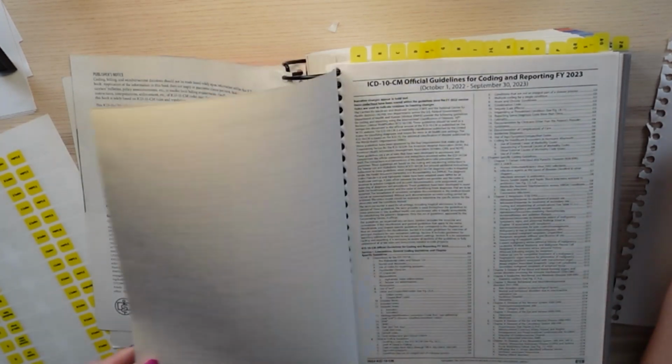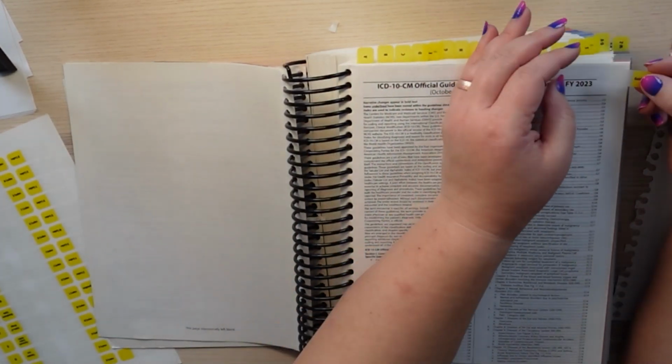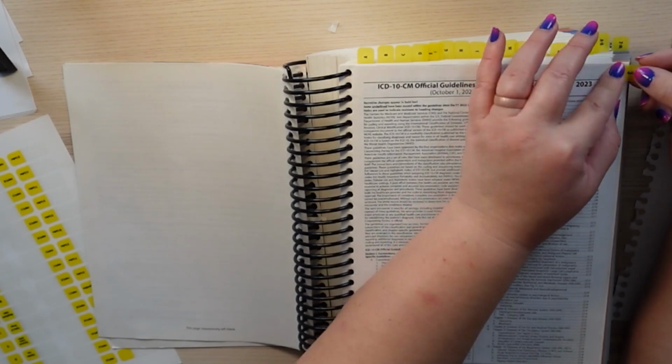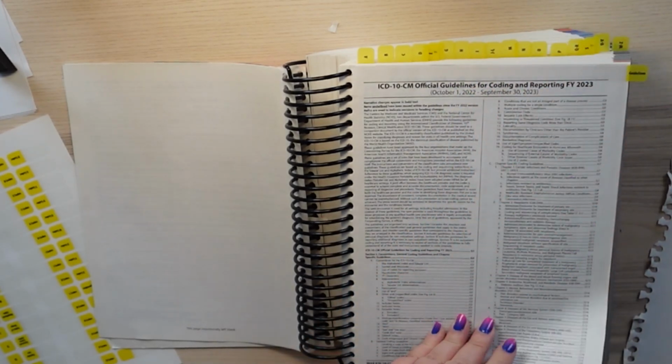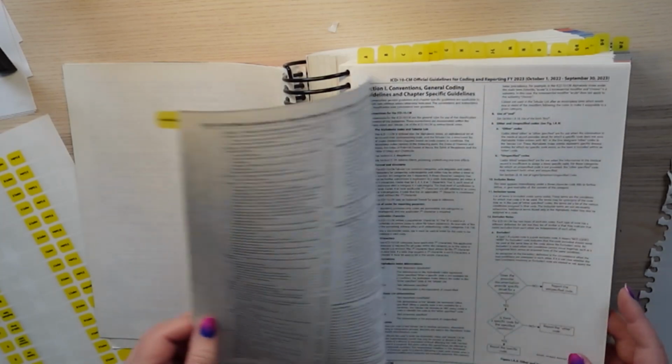So here is the start of our guidelines for coding and reporting. I guess I'll put that right there. And let's see, symbols.